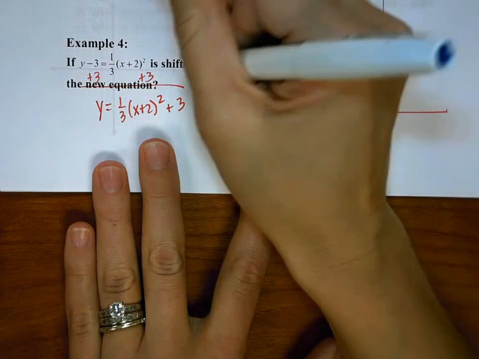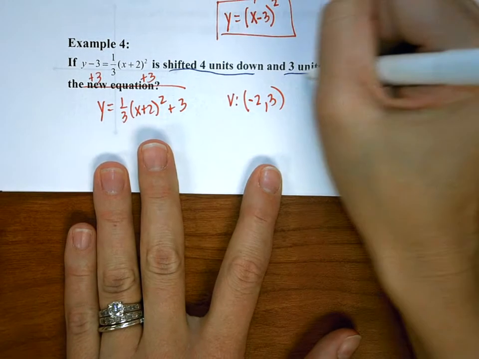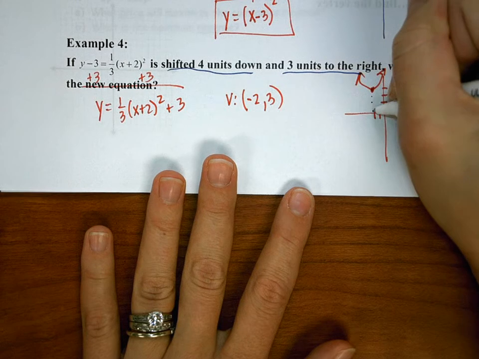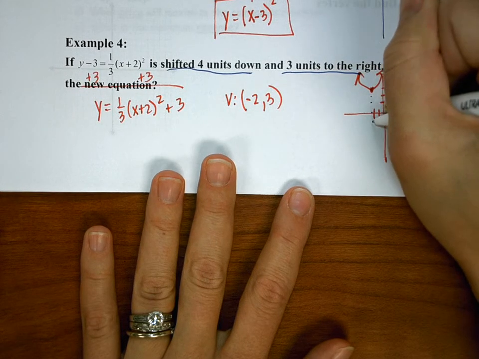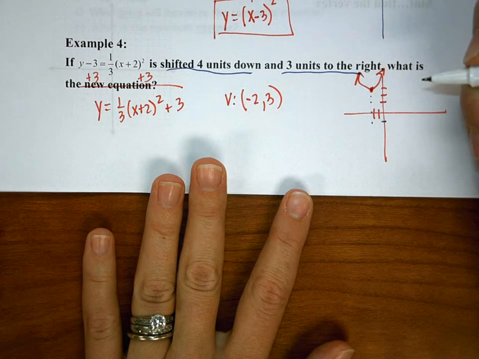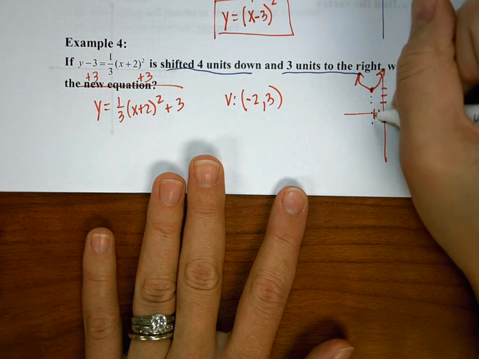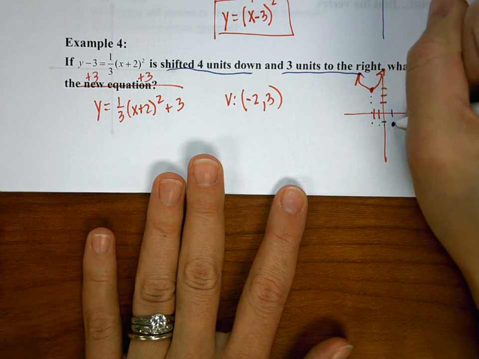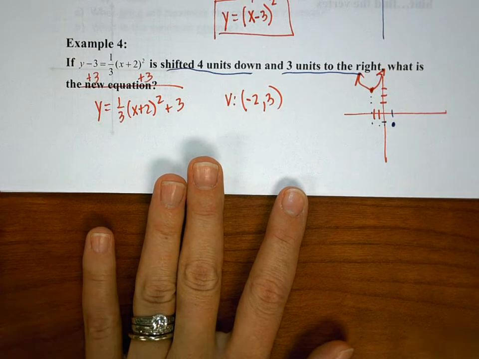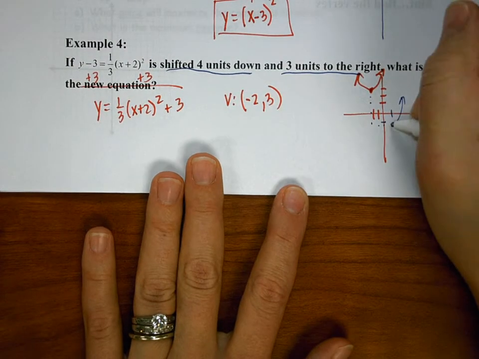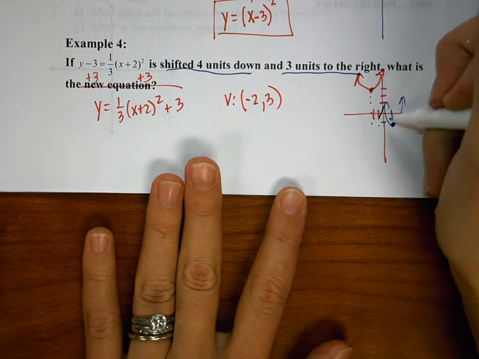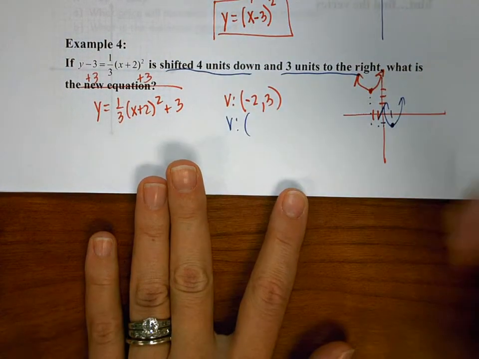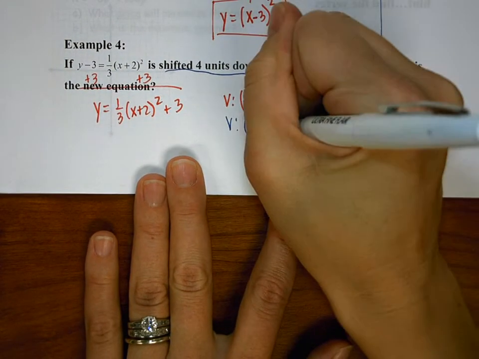From there, it's saying it shifted 4 units down and 3 units to the right. So we're going down 1, 2, 3, 4. 4 units down and 3 units to the right. So then we're going 1, 2, 3. So we have that point there. Again, it's still curving up. So that vertex now, my new vertex, is at 1, -1.